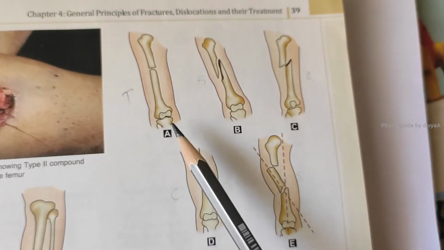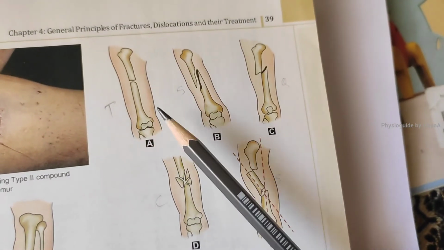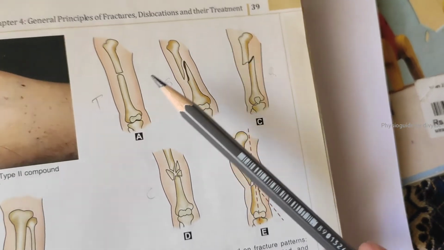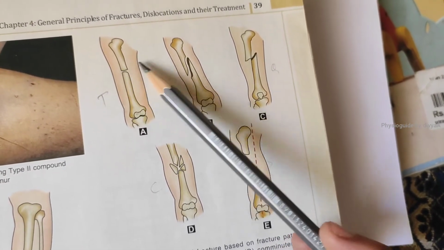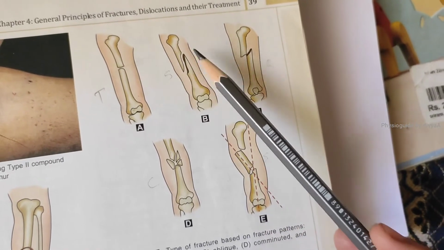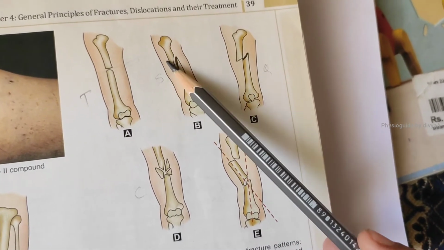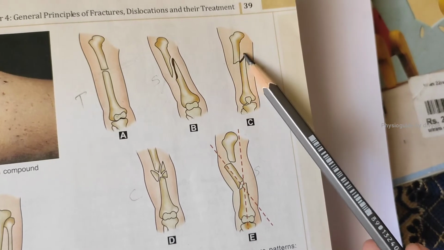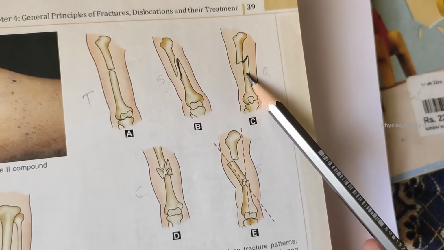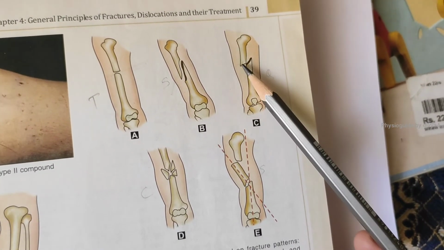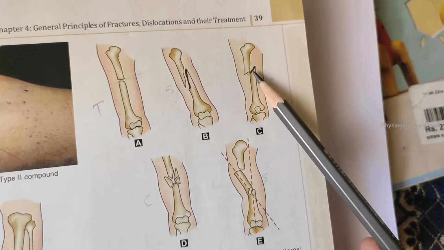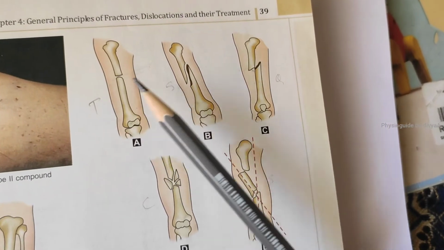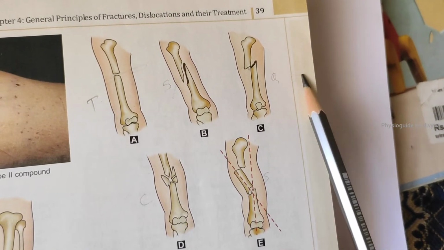First one is a transverse. See, this one is a transverse type. The fracture which forms an angle less than 30 degrees with a horizontal line is called transverse. This is spiral, like this cut. Now this one is the oblique type. An angle equal to or more than 30 degrees is known as an oblique fracture. Here less than 30 degrees, here more than 30 degrees is oblique fracture.